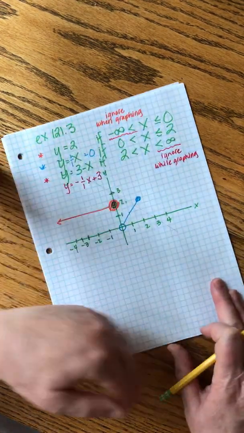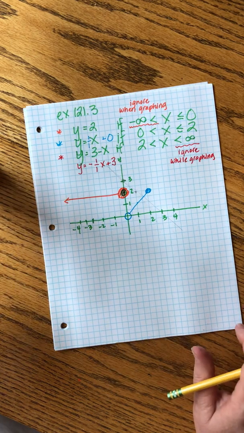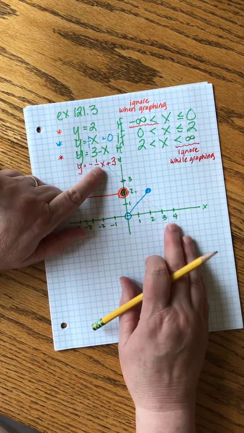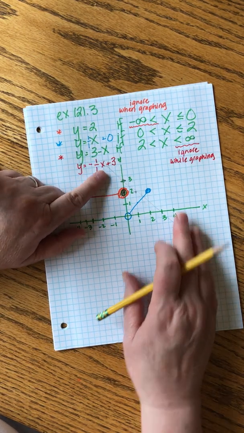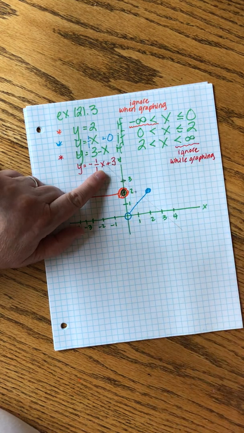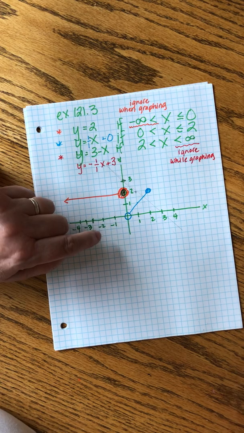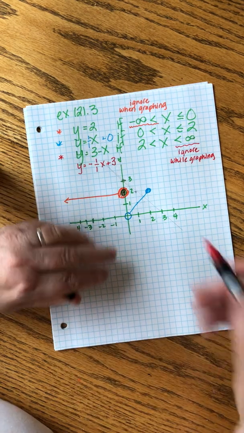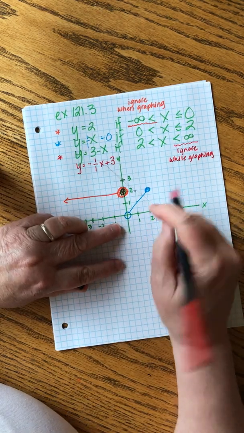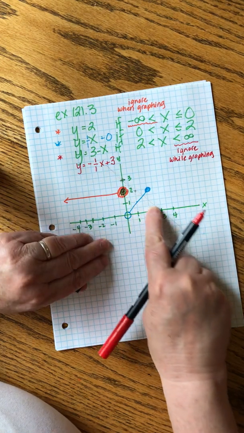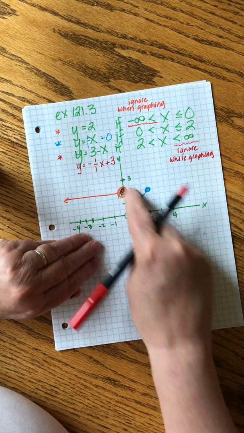I drew it very faintly with my pencil because I know we have a domain limitation on this. I don't want the whole line. I only want it for values of x that are greater than 2. So I go to 2 on the x-axis, and I circle where the line is. It's super faint, but I sketched this line in with pencil.